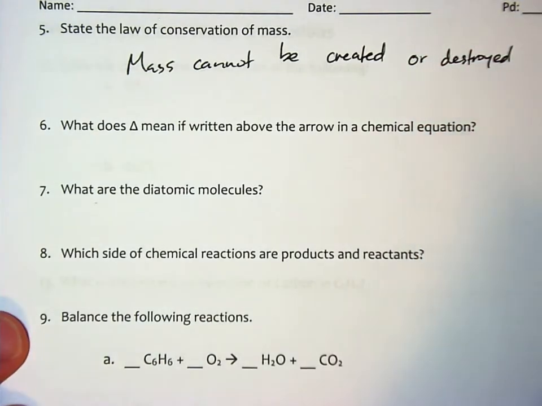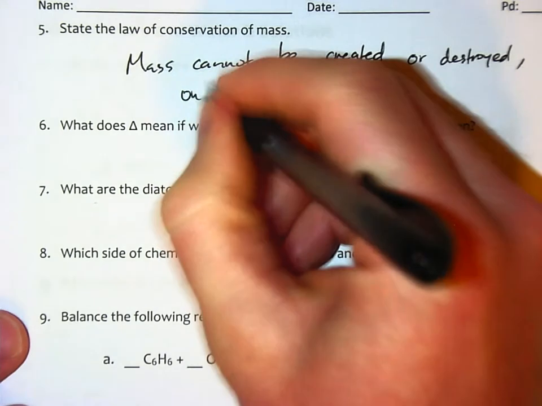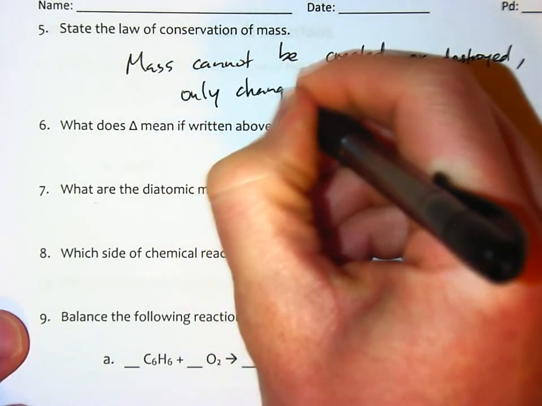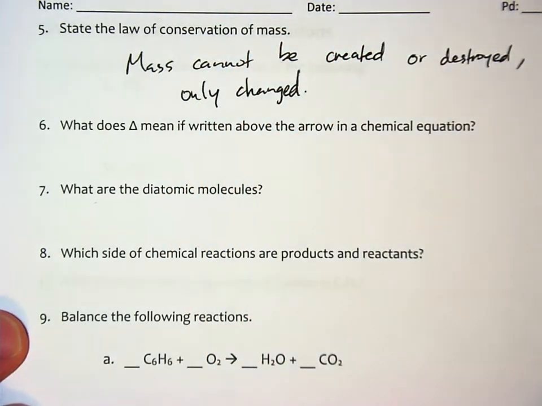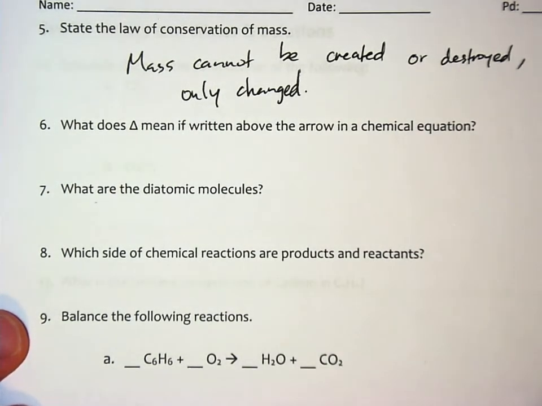Okay, it can't be created or destroyed, only changed. So we can kind of change around the forms that we have as far as states of matter, things like that, but with mass, it's not going to be created or destroyed. What we start with has got to be equal to what we end with.